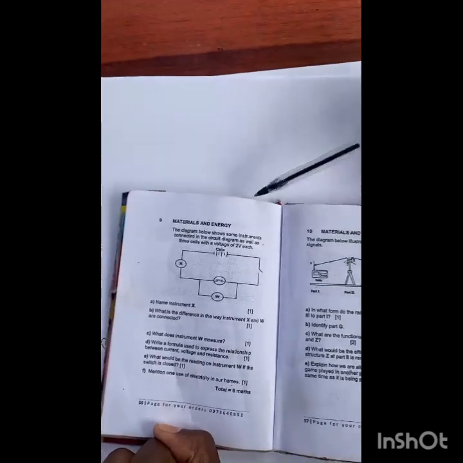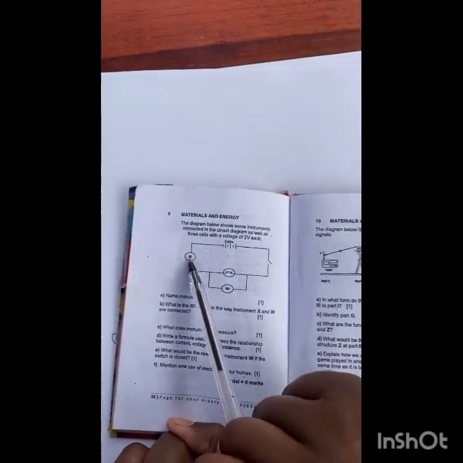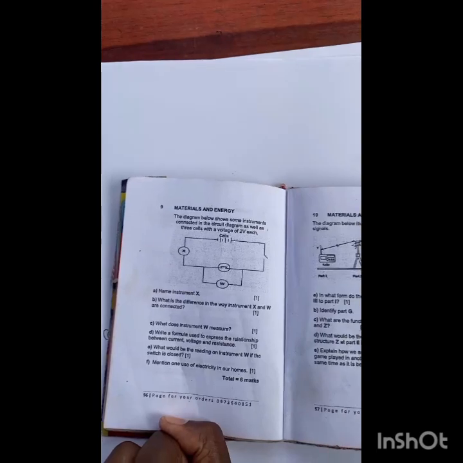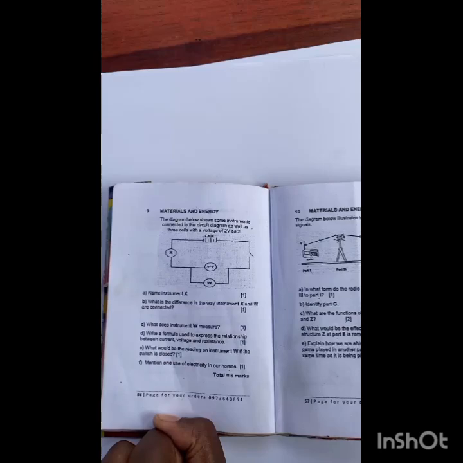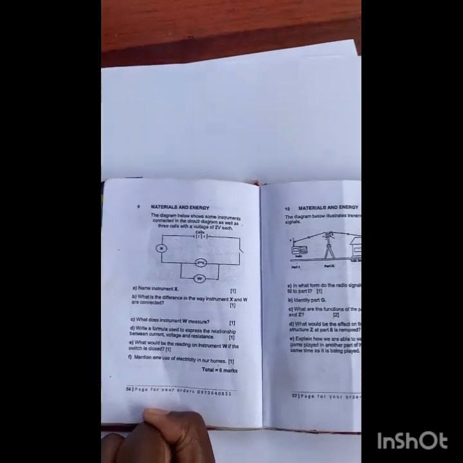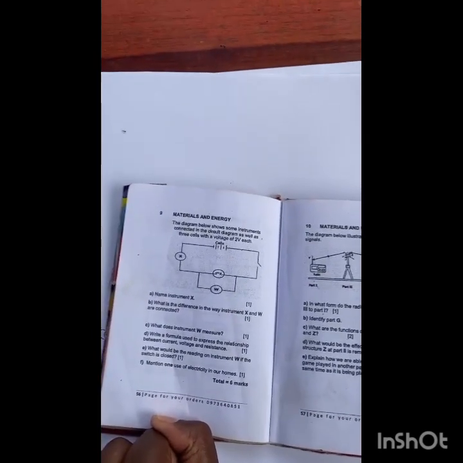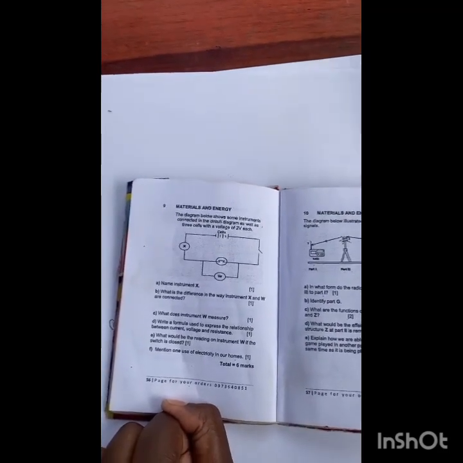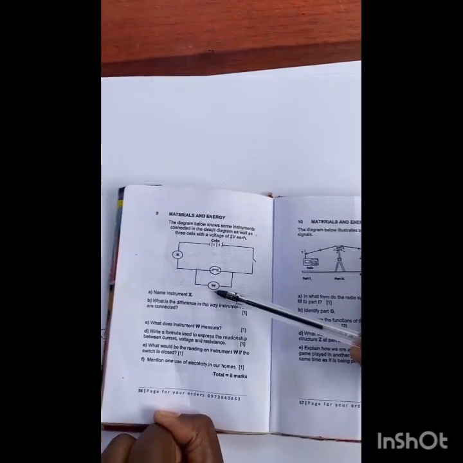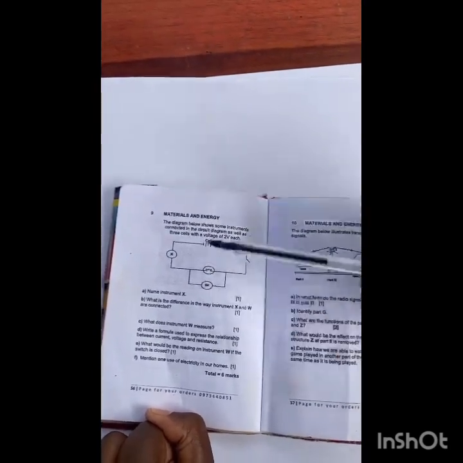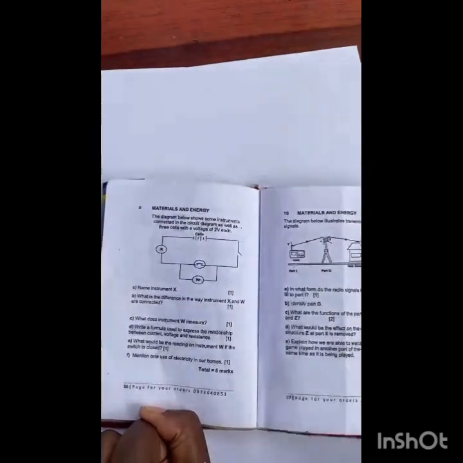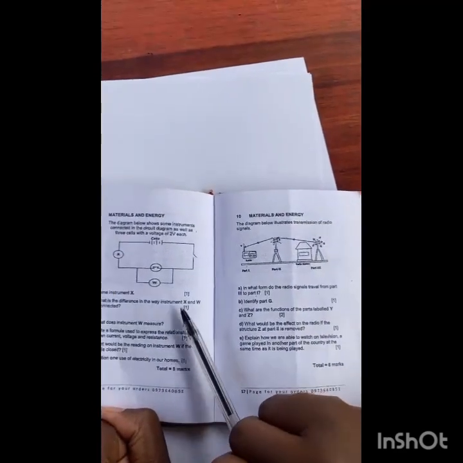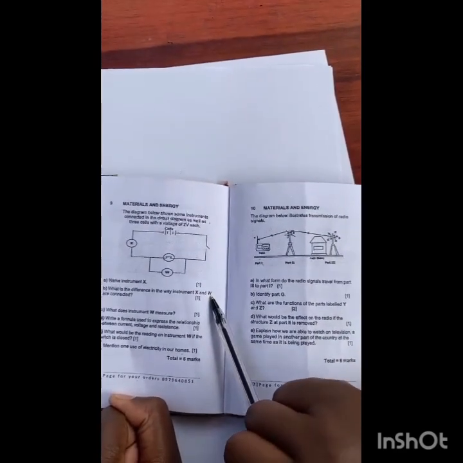Name instrument X. Instrument X is here. Instrument X is the ammeter. What is the difference in the way instrument X and W are connected? There are 2 types of connections when it comes to circuits: the parallel connection and the series connection. Parallel means they are connected in opposite. For example, W and this are connected in parallel. Then X and this, since they're in the same line, are in series connection. So X is in series, W is in parallel connection.